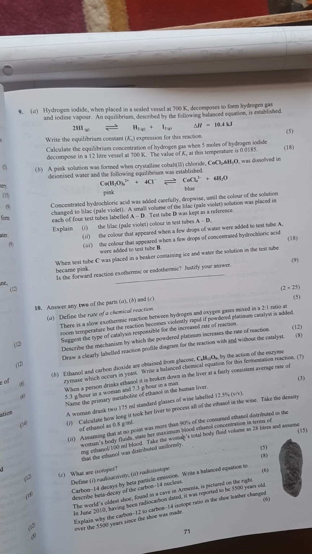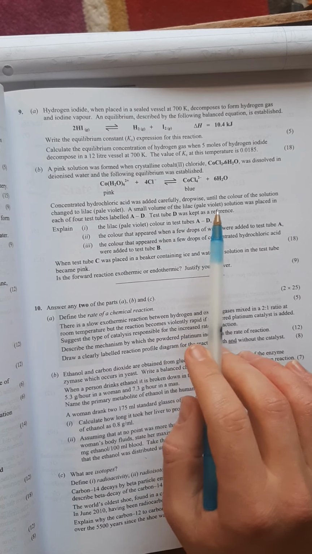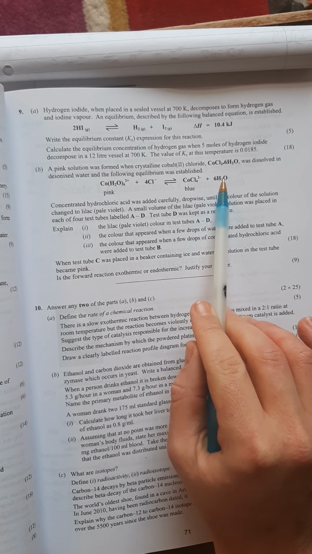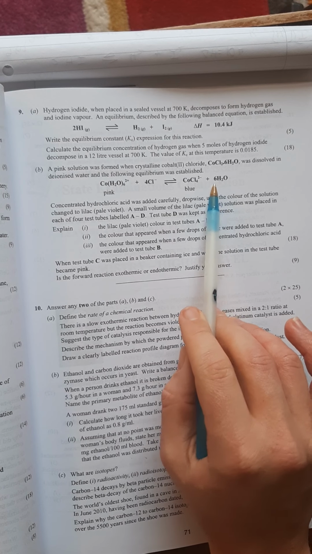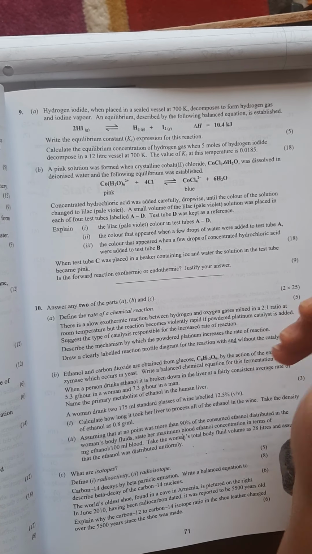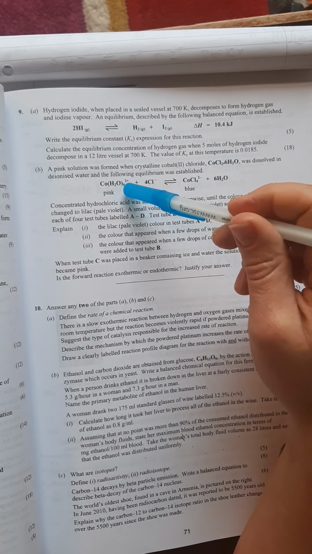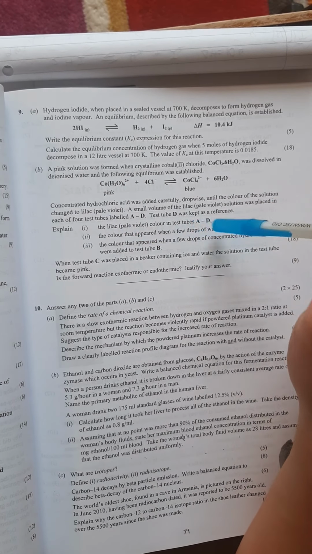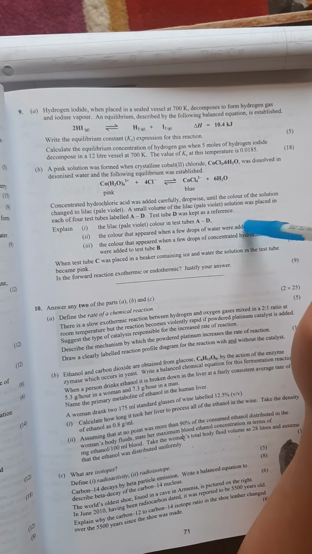Part 2, the color that appeared when a few drops of water were added to test tube A. So we have this system in each of the test tubes. If you're adding water, you're adding a stress, so you're going to move the equilibrium away from the side that you added the stress to. Water is here on the right, so it's going to move to the left, away from that stress. So the color that would appear is pink. It's going to move left, away from the water that was added.